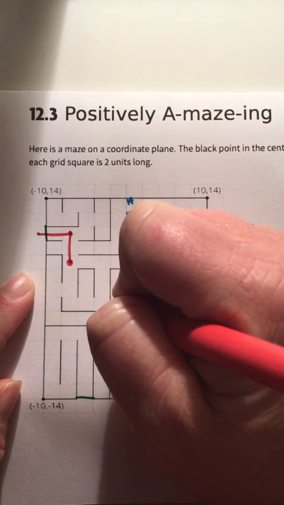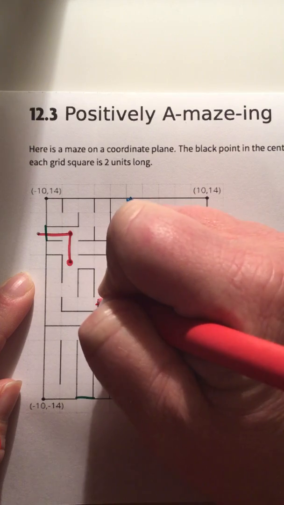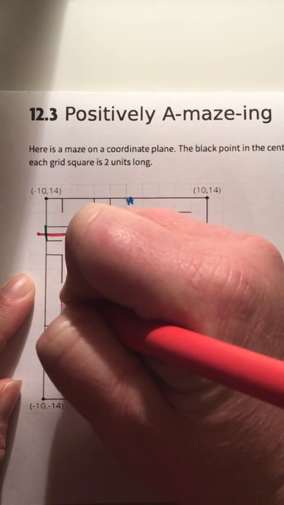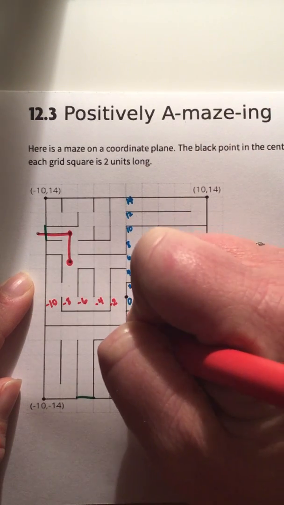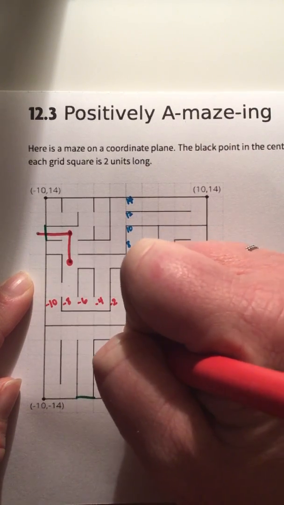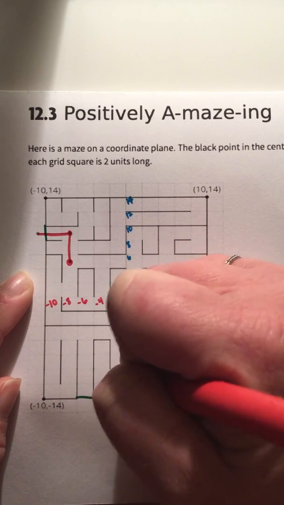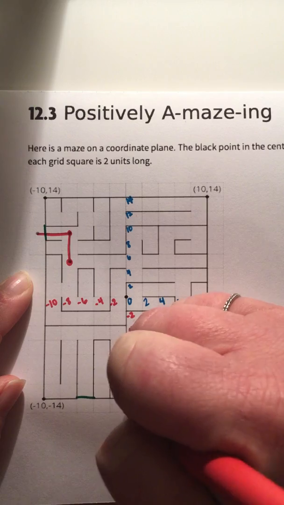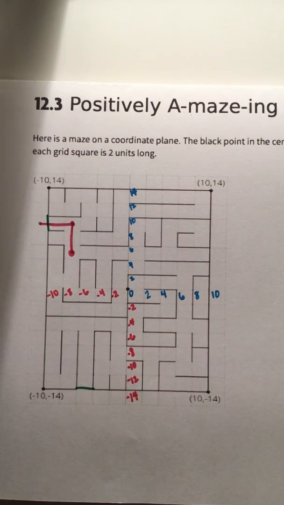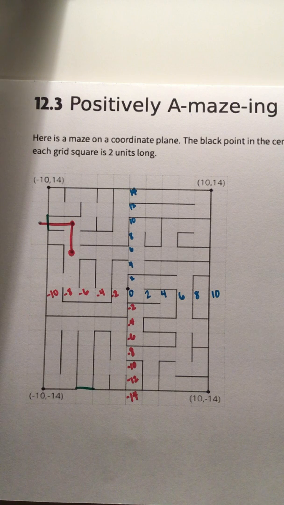I'm going to label this side for you. So that's -2, -4, -6, -8, -10, -2, -4, -6, -8, -10, -12, and this is -14. So I'm going to give you about 4 minutes to work on this on your own, and then we are going to go ahead and go over this and check to make sure that you did it correctly.